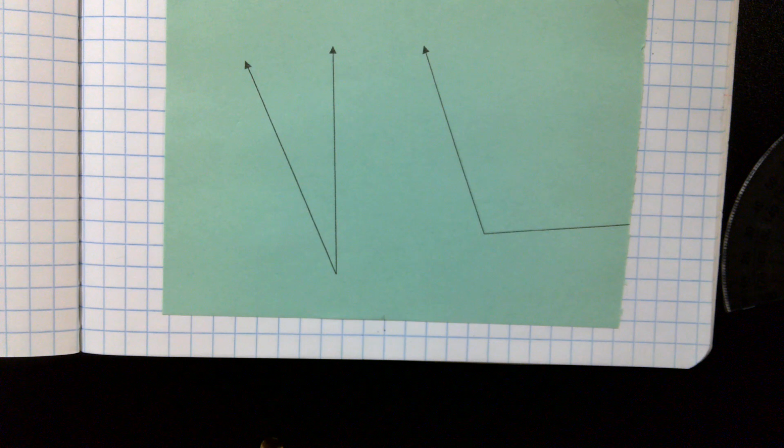Oh, that's fine. You can do a single line, you can do a line with a little hash, you can do a double line, you can do a triple line.